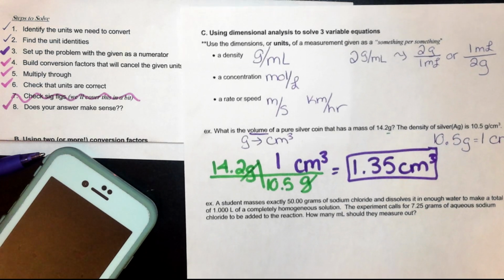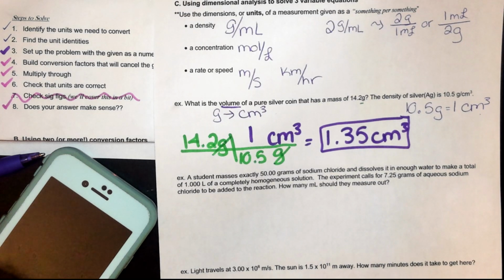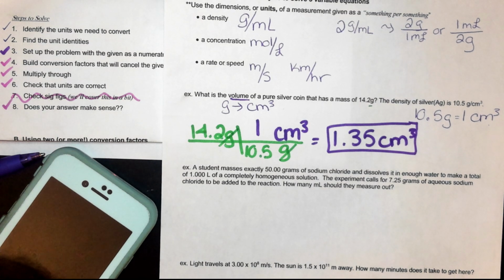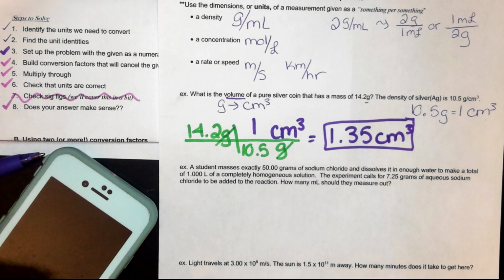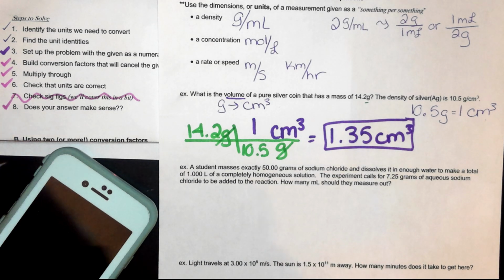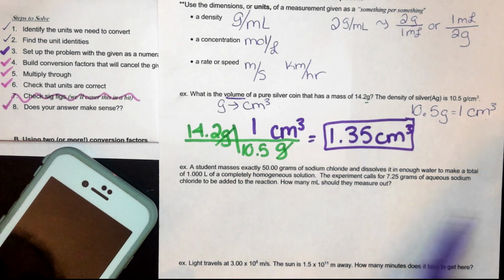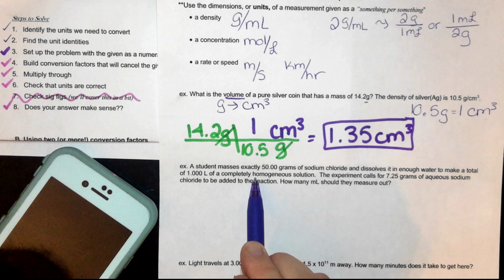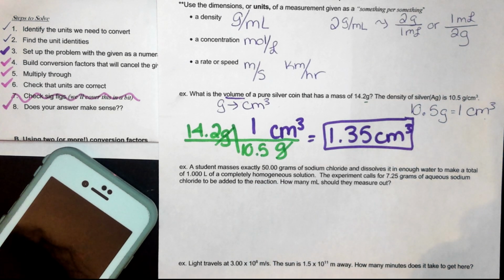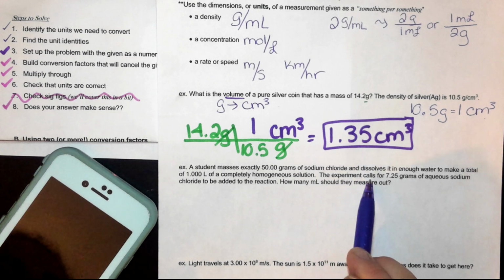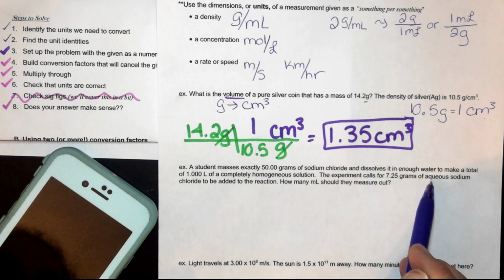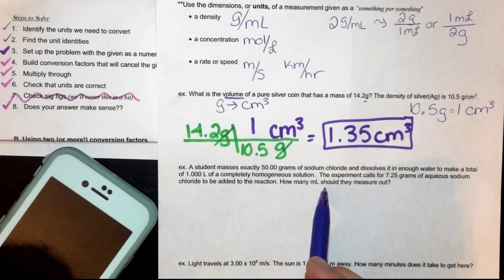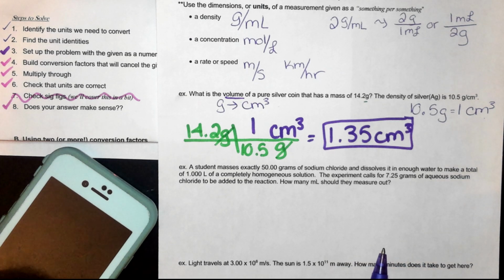Now, I know how much everyone loves word problems, so I decided we're going to do an example word problem here. A student masses exactly 50 grams of sodium chloride and dissolves it in enough water to make a total of a 1 liter homogeneous solution. Ooh, nice, homogeneous, a mixture that is the same throughout. The experiment calls for 7.25 grams of aqueous sodium chloride to be added to the reaction. How many milliliters should they measure out? Oof, this problem has a whole lot of parts.